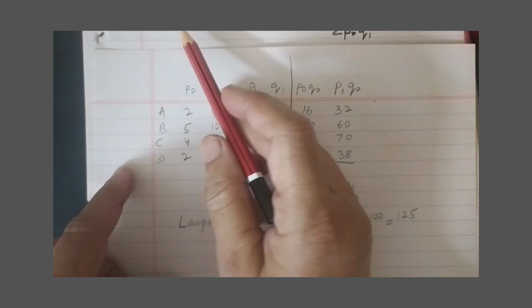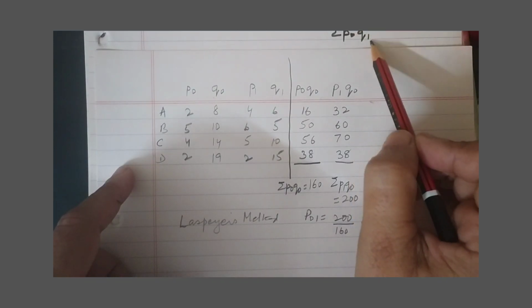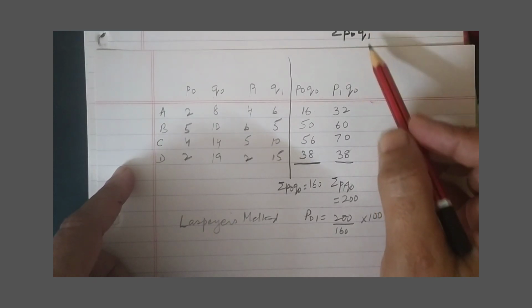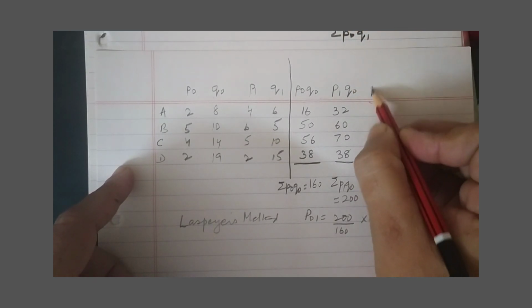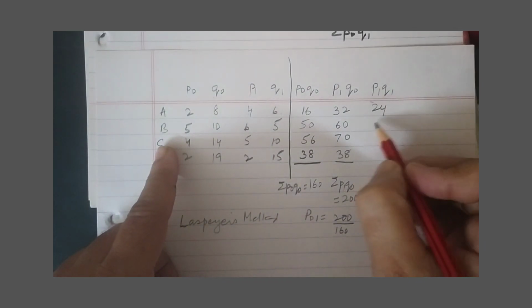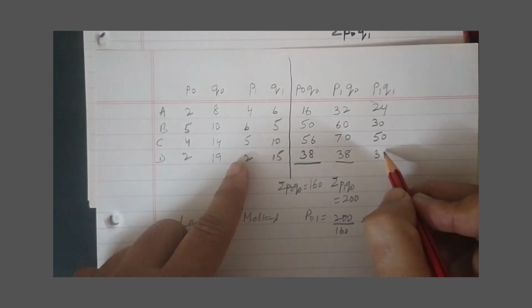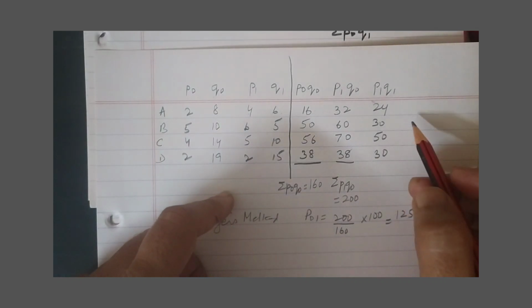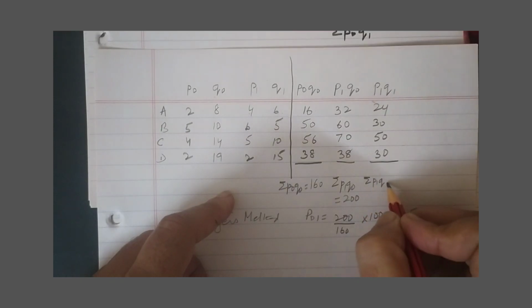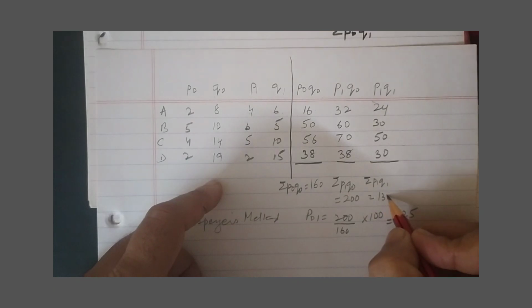Now we have to find the index number using Paasche's method, and the formula for this is summation P1 Q1 over summation P0 Q1 into 100. I have already calculated P0 Q0, but now we have to calculate P1 Q1. Multiply these values, so this is P1 Q1. Find the sum, summation P1 Q1, which is equal to 134.